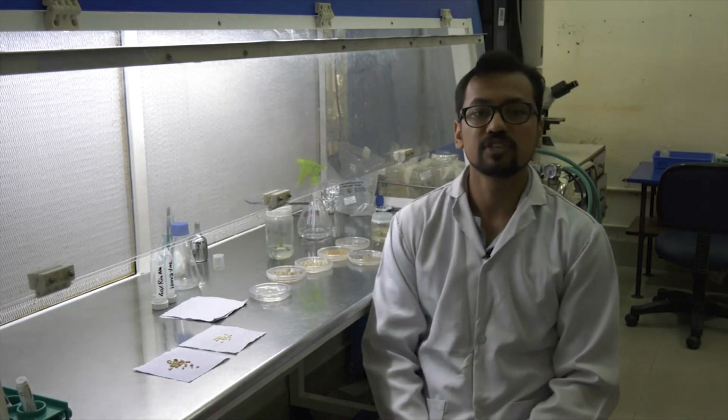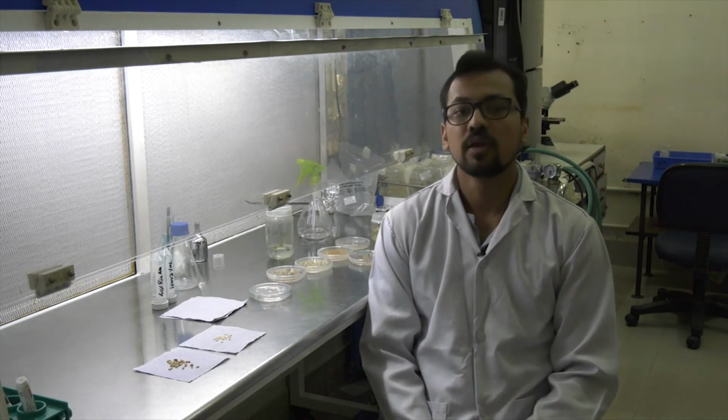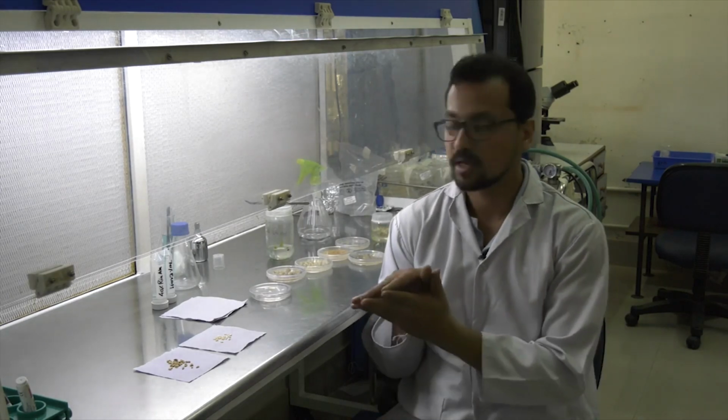The first is the biological method and the second is the physical method. The biological method is the one where we use bacteria, and this bacteria contains our construct or the gene which we want to modify, and this is then transferred into the callus.